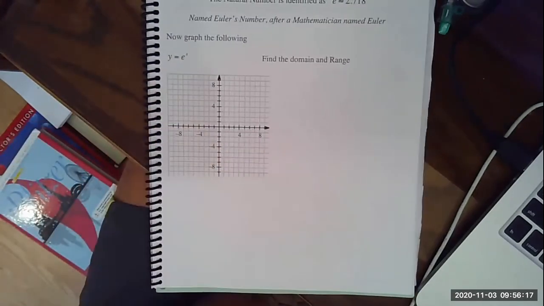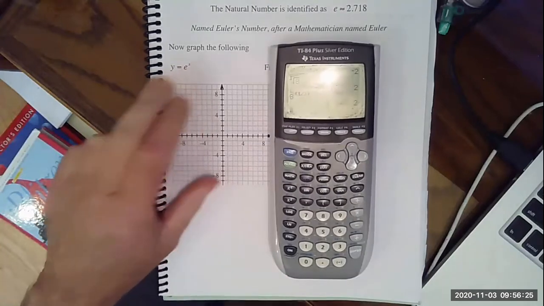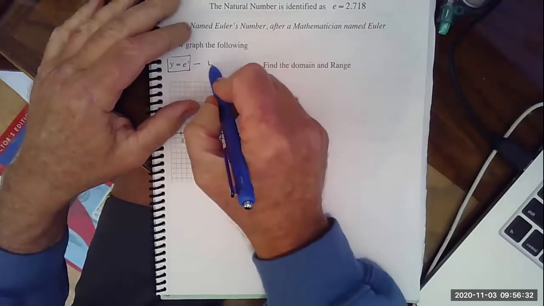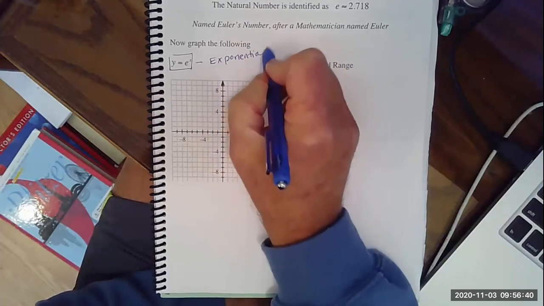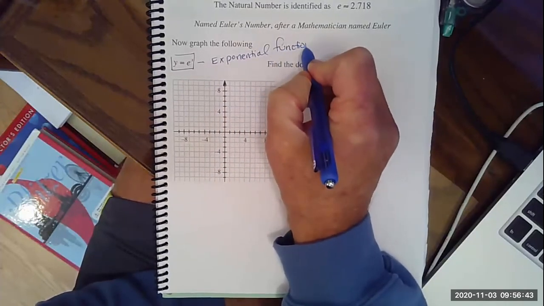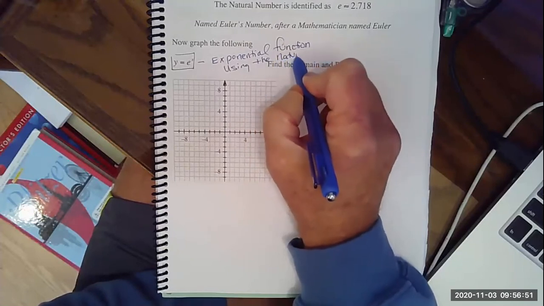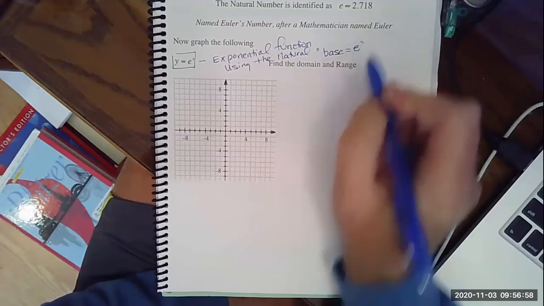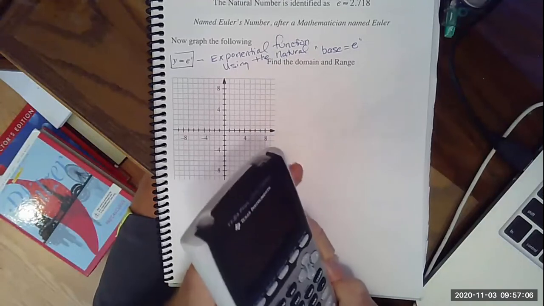And then there are graphs of e to the x. All you have to do is put that in your calculator. This is not a logarithm, by the way. This is an exponential function. We're back to the exponential function right now. If there's a natural exponential function, there's got to be a natural logarithm, because those are inverses of each other.